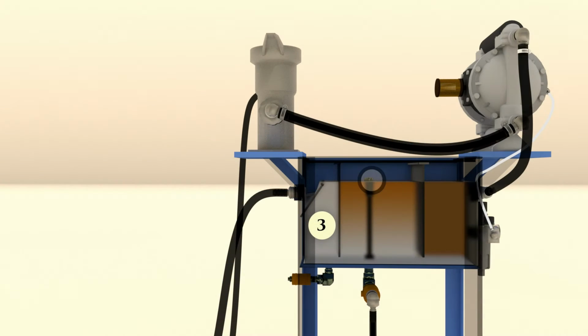The third and final separating step takes place when clean coolant drops to the bottom of the separation side of the tank and then flows under a baffle to the clean side. It then flows up over a clean return baffle and gravity feeds continuously back to the machine tool sump.